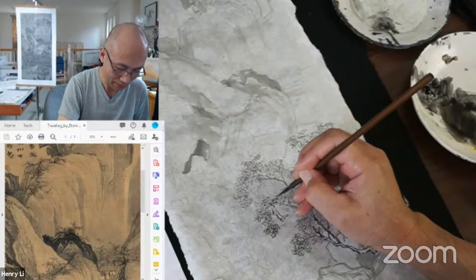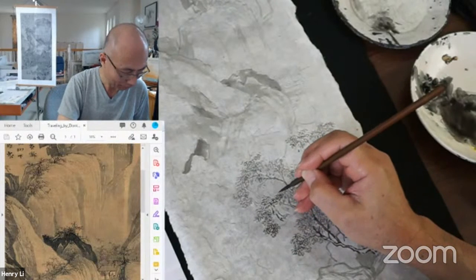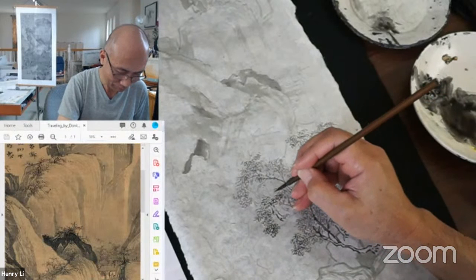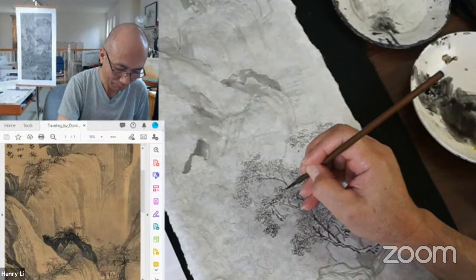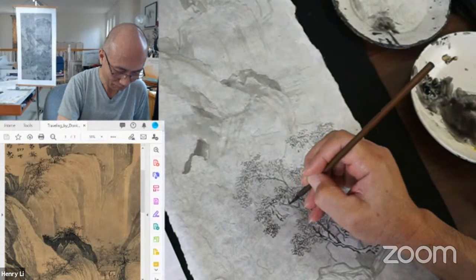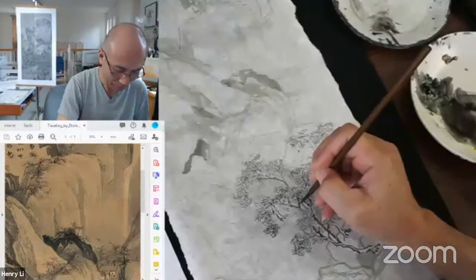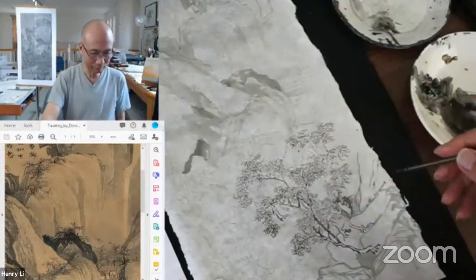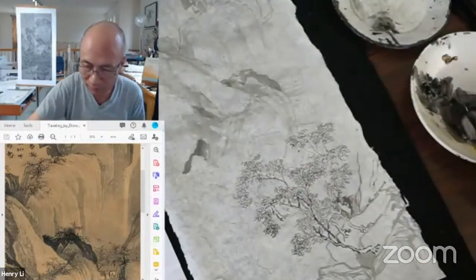And this is darker too. Okay, now I continue to do the trunk of the pine.